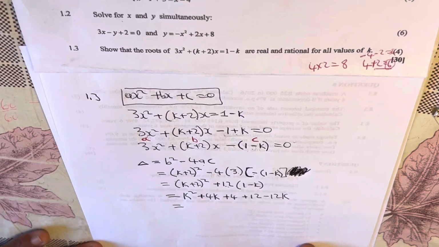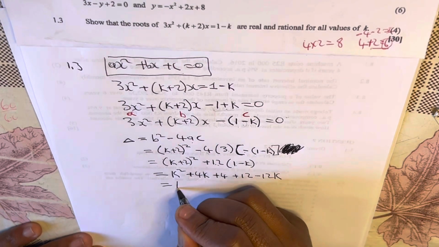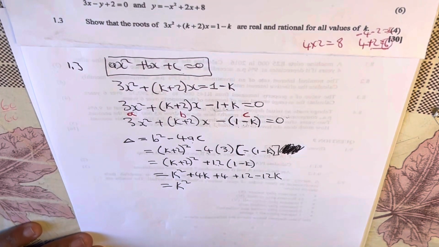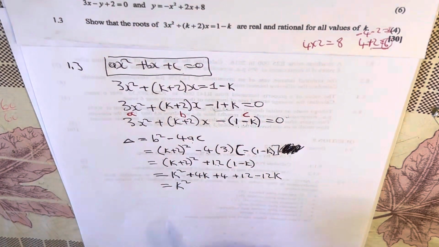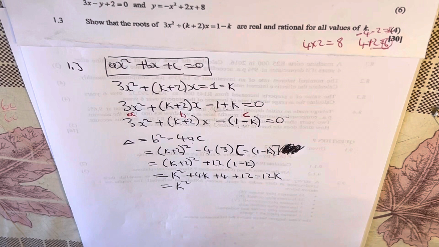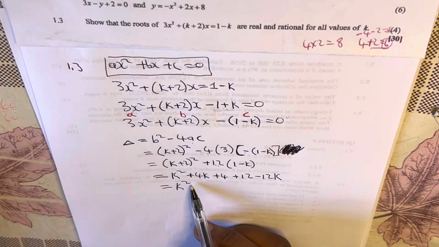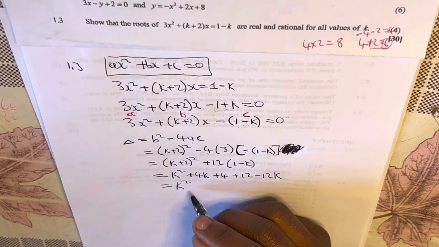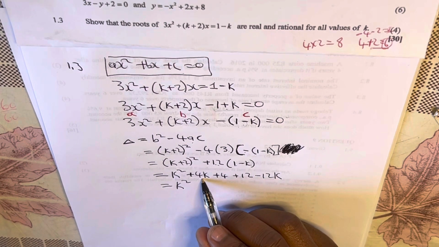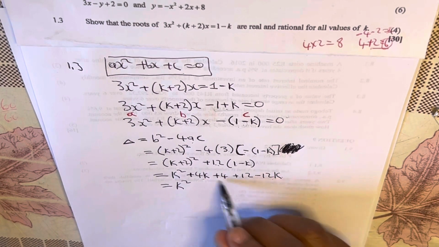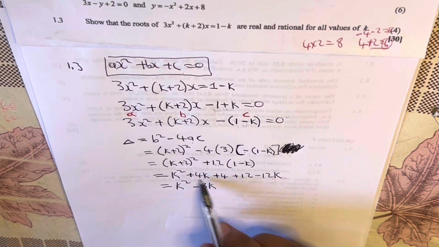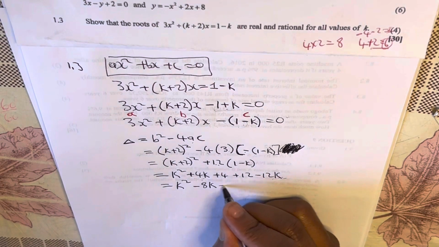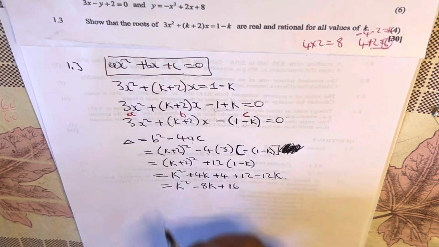So we have k squared, and 4k, and negative 12k, these are like terms. We will have minus 8k here. And then here we have plus 16.